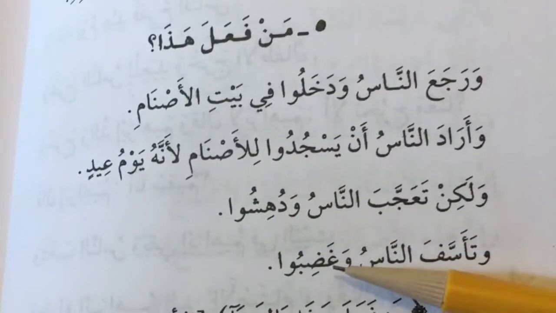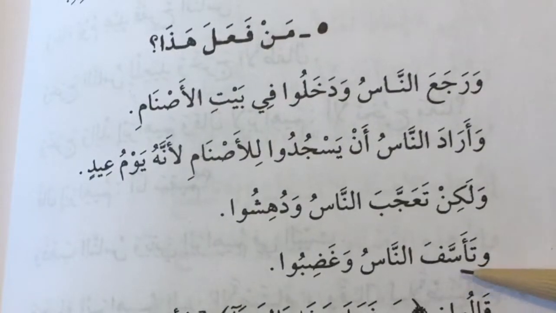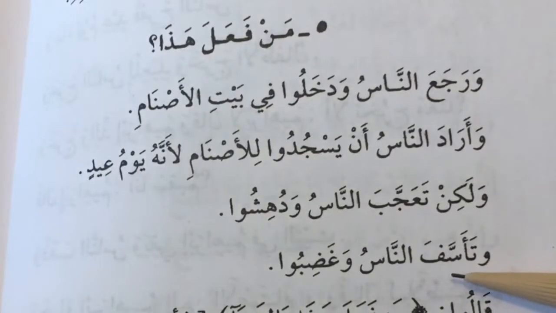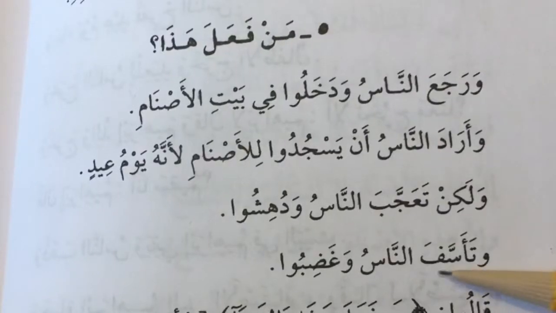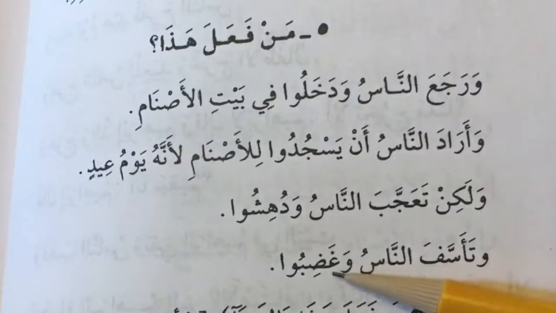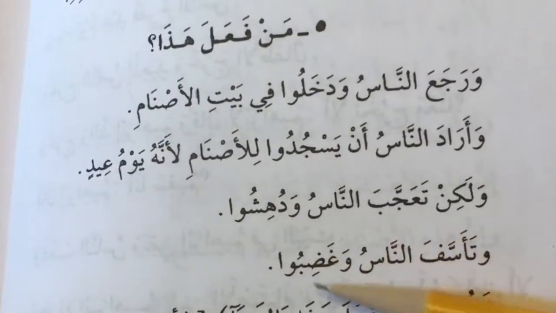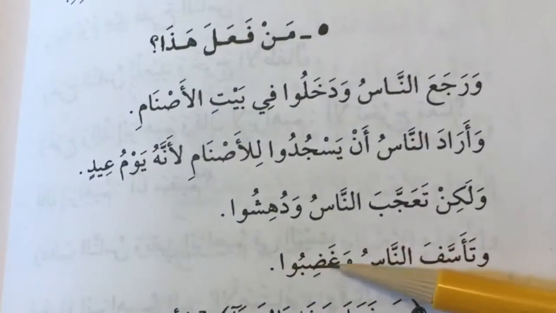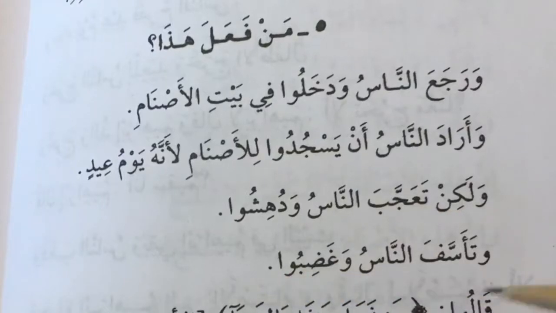وَتَأَسَّفَ النَّاسُ وَغَضِبُوا, and the people were, you could say sorry, but the meaning is not really sorry. They were وَتَأَسَّفَ, the people were disappointed or were not happy about this situation. تَأَسَّفَ النَّاسُ وَغَضِبُوا, they were upset and became angry. And they were angry. Here, past tense verb conjugated for fa'alu. غَضِبُوا, for whom, they were angry.